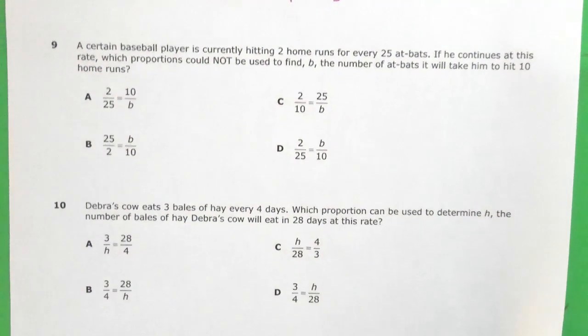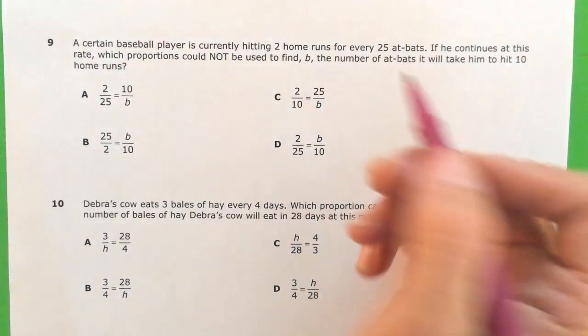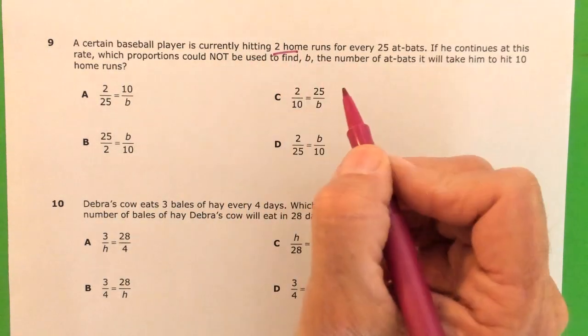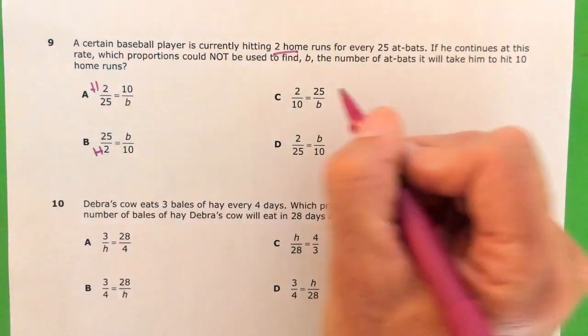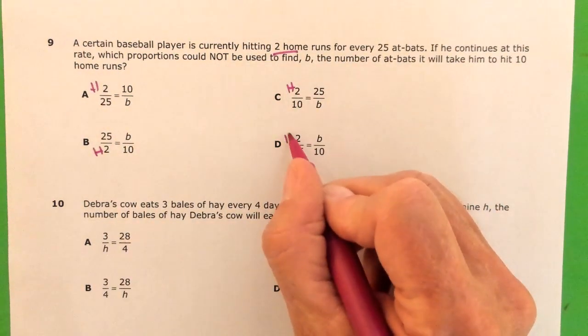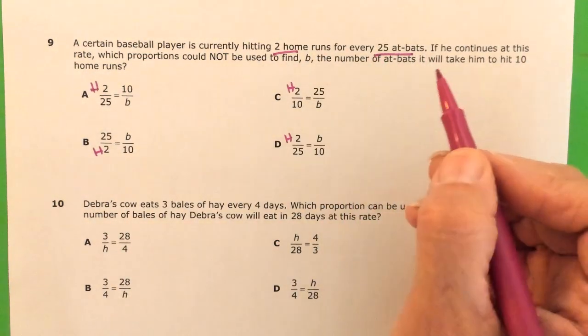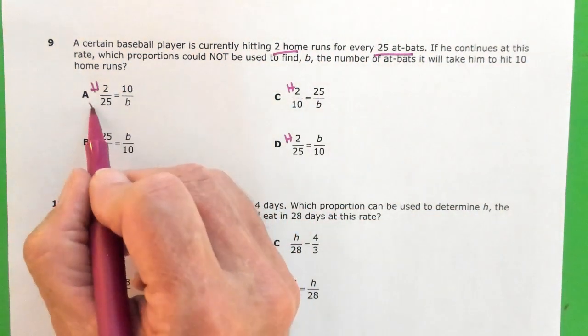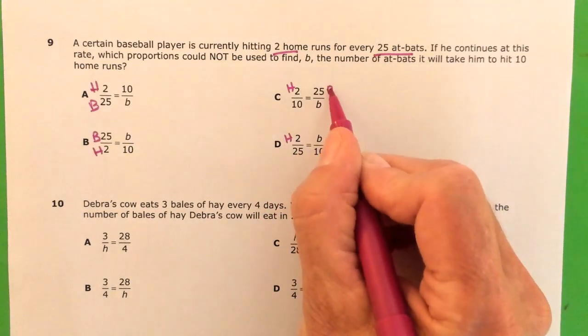Almost done. Number 9. A certain baseball player is currently hitting 2 home runs for every 25 at-bats. So everywhere there's a 2, I'm going to put an H. You're a home run, you're a home run, you're a home run, you're a home run. So I got those all home runs. And the 25 is the at-bats. So it looks like they're calling them B. So B for all the 25s to be the at-bats.